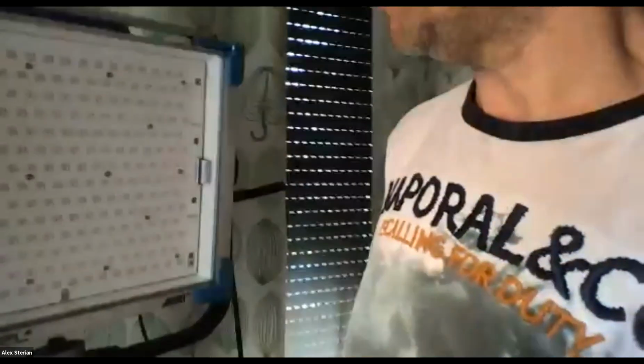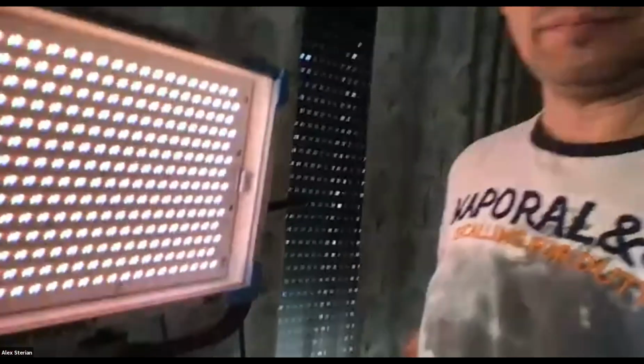So the technical basis of these lights is individual LED lights, which are balanced for RGB values. So you can see it here, I hope.